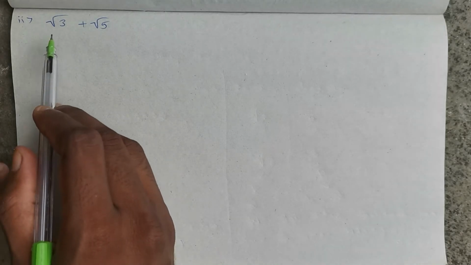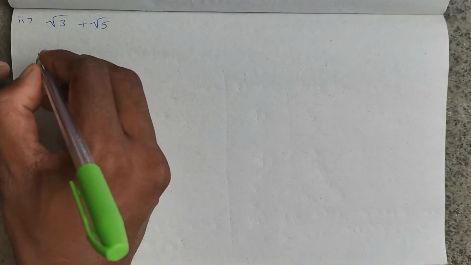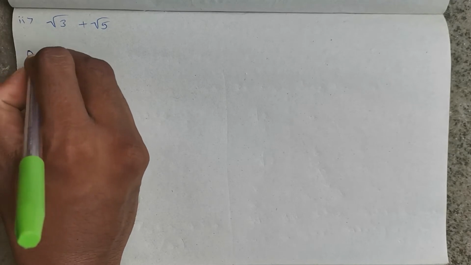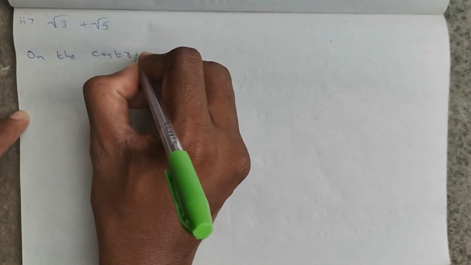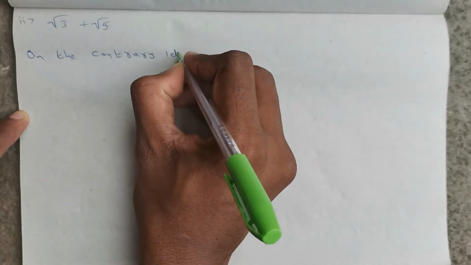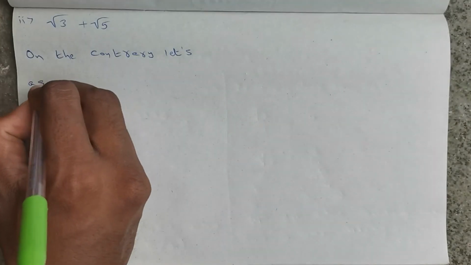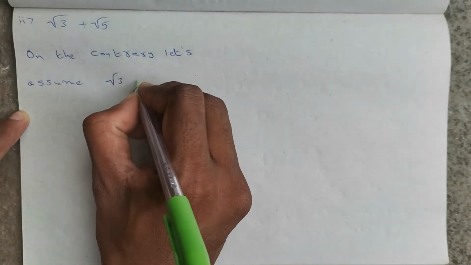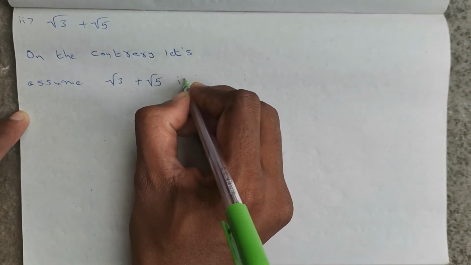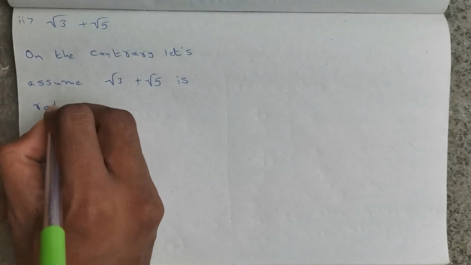Here two terms are there and both the terms are irrational numbers only. Root 3 is an irrational, root 5 is an irrational. So first step as usual, on the contrary, let us assume root 3 plus root 5 is a rational number.